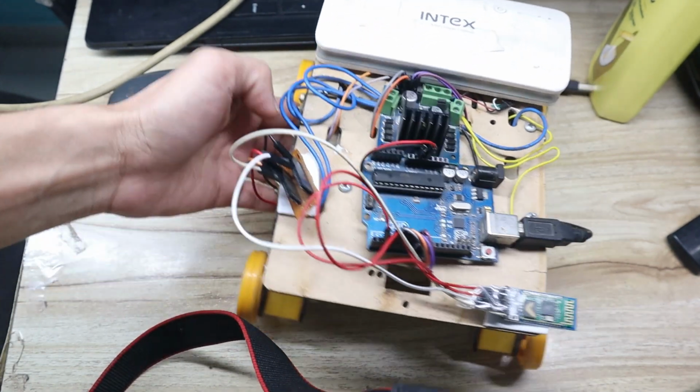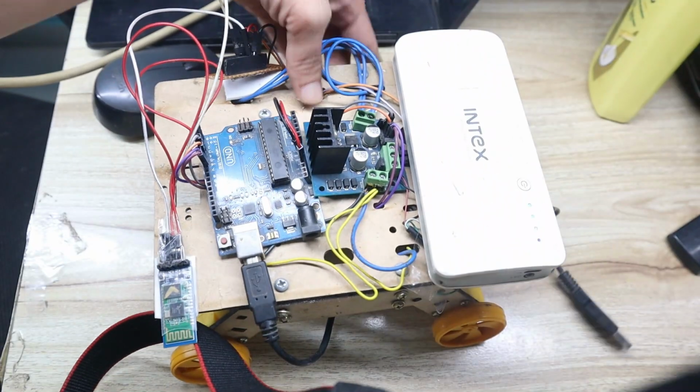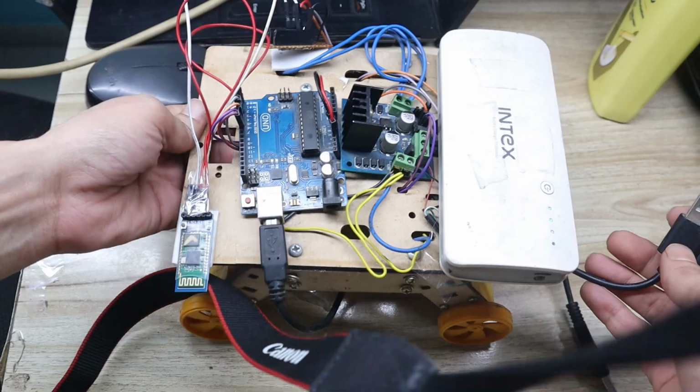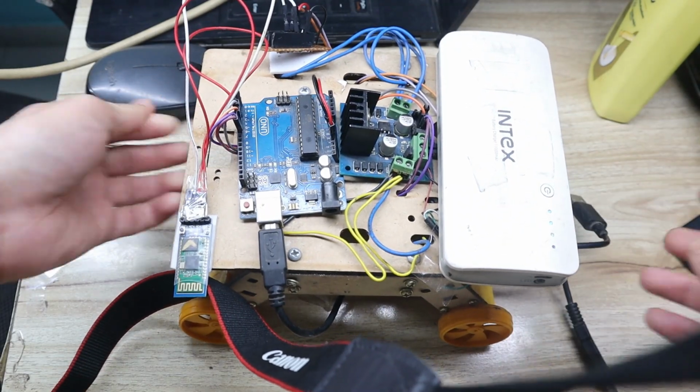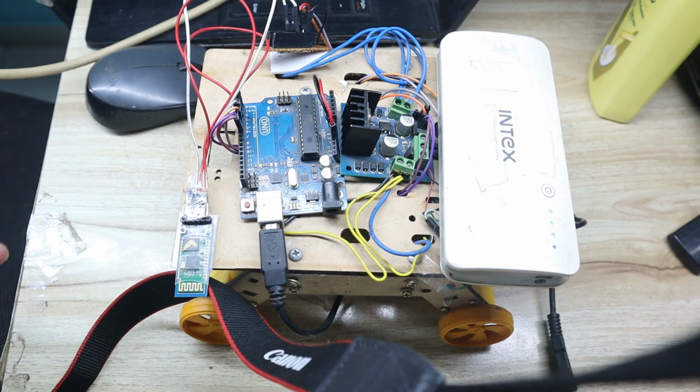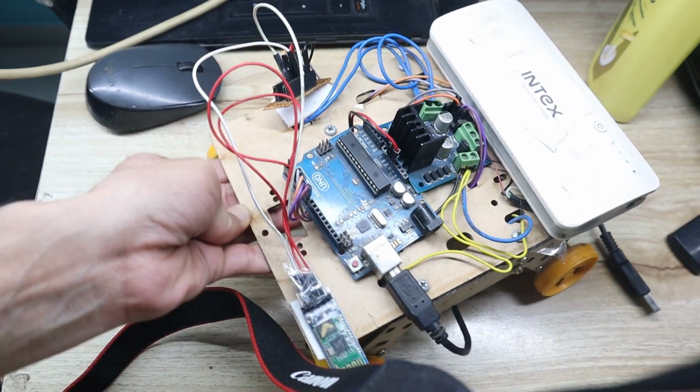So there are 2 pins actually for the power supply. One pin is for our motor and the second pin is for our Arduino. So first we have to download the code into Arduino. So how to download the code?